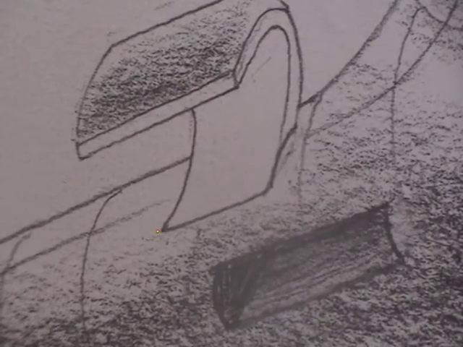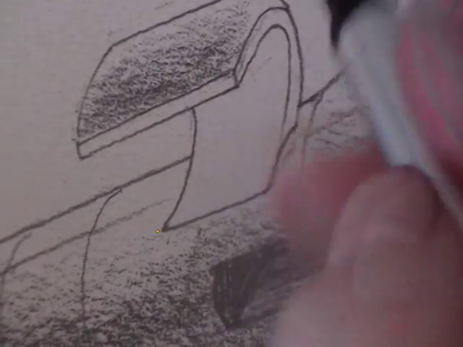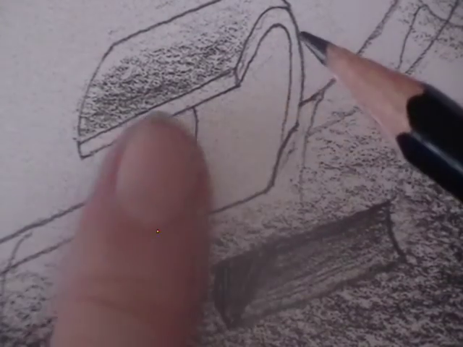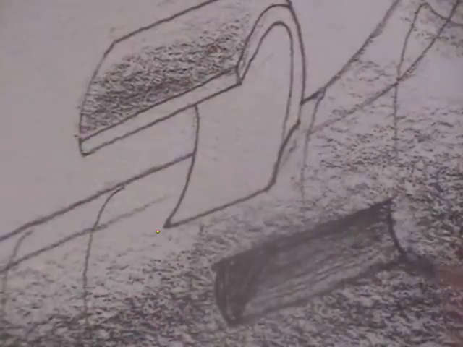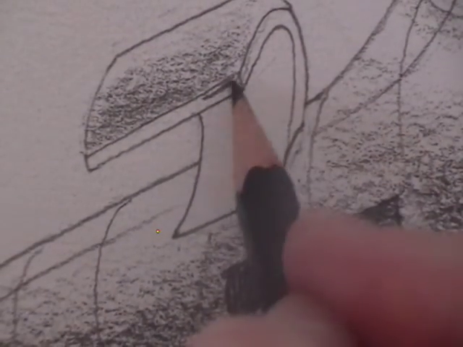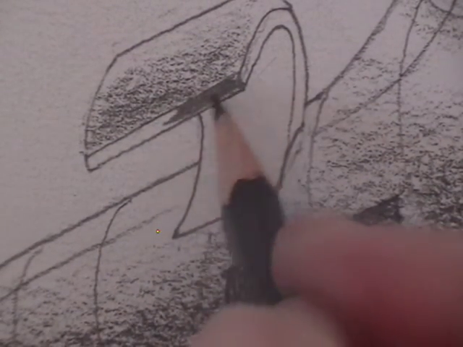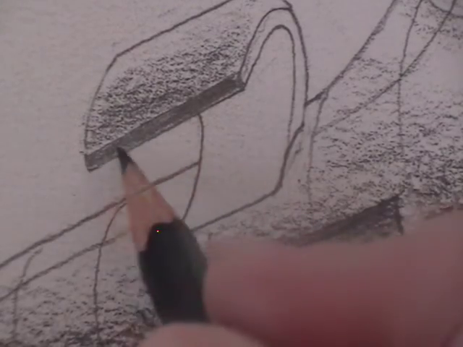And then light at the top. And I can just kind of erase an area out. Okay, now what do we do at these sides? Well, this one's the very furthest away from our light source. So it's going to be pretty dark.